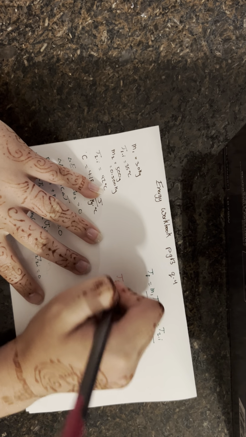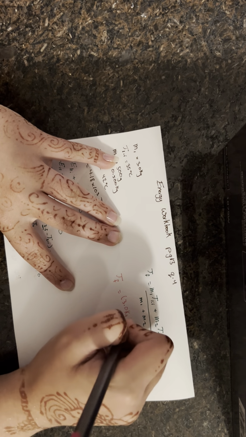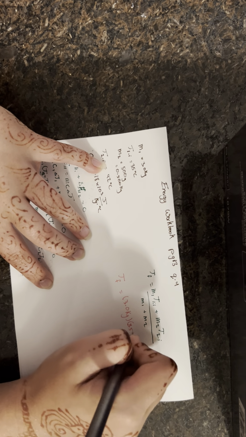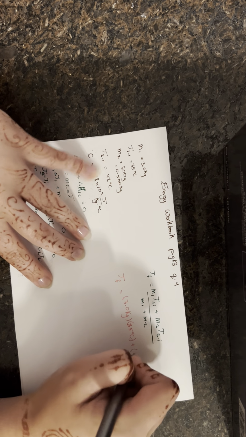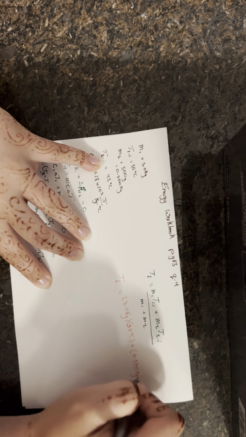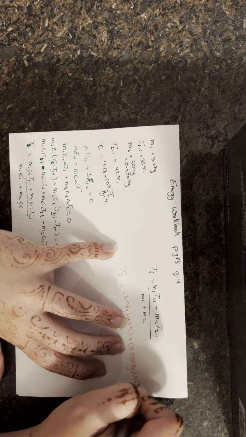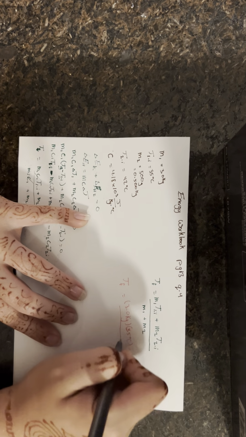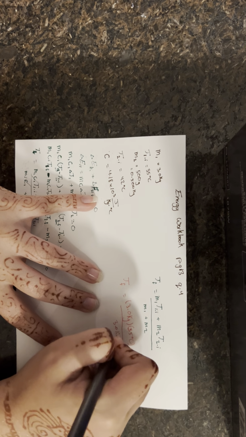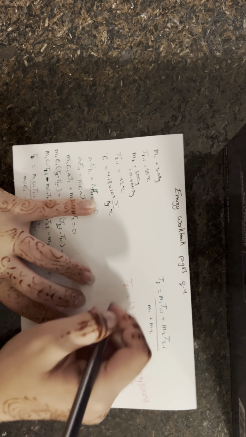So my temperature final is equal to 3.0 kilograms times 35 degrees Celsius plus 0.500 kilograms times 42 degrees Celsius divided by 3.0 kilograms plus 0.500 kilograms.